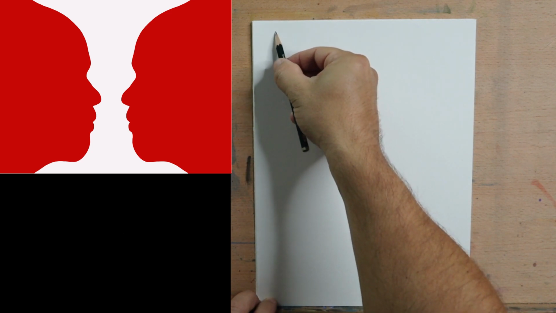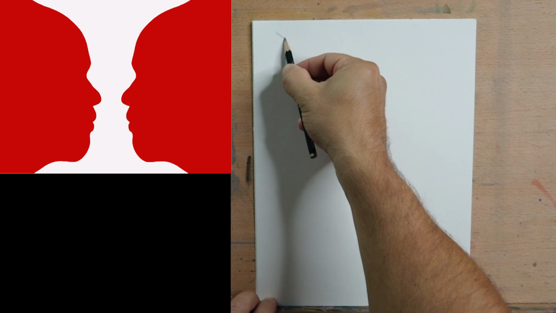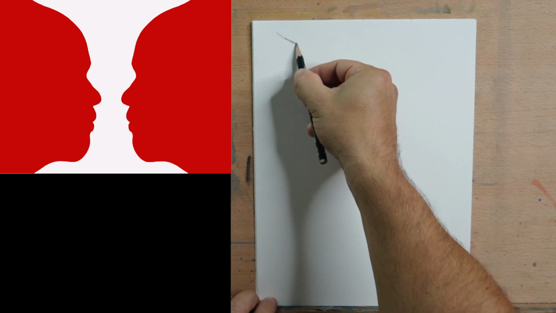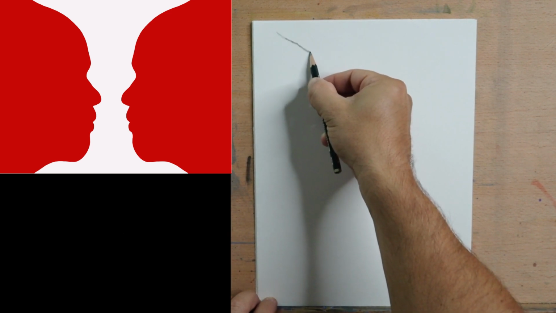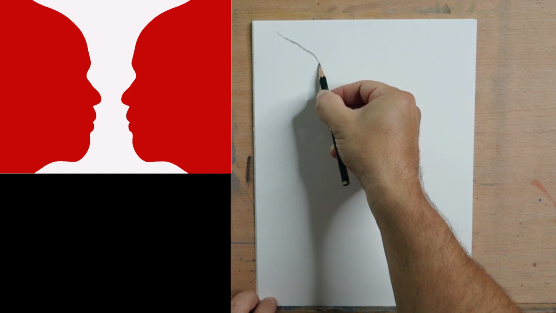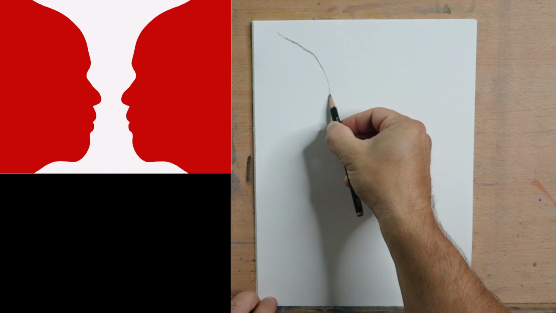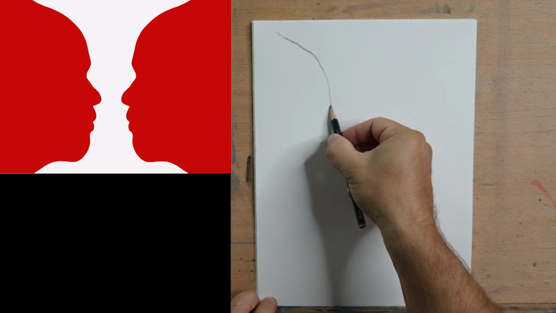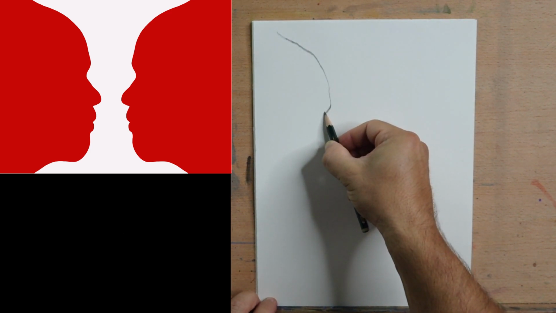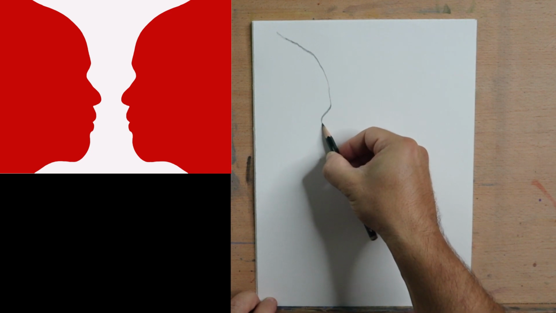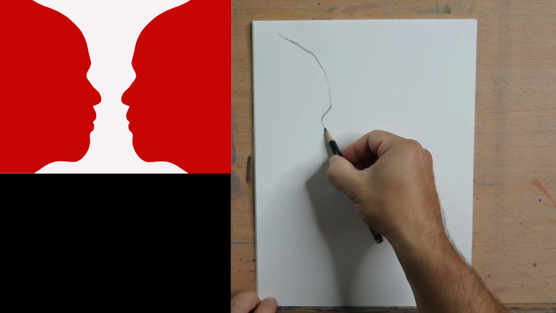So I'll start here, and I'll begin just by looking at that curve, because now we're going a little bit off of geometric. We're beginning to deal with somewhat curving lines. Now you may take a tiny little glance, but it shouldn't be more than 1/10 of a second.